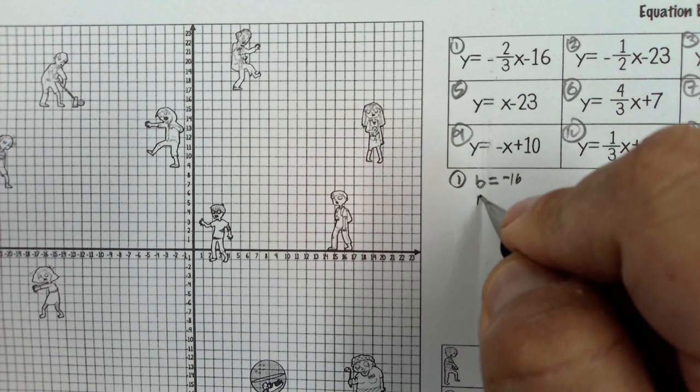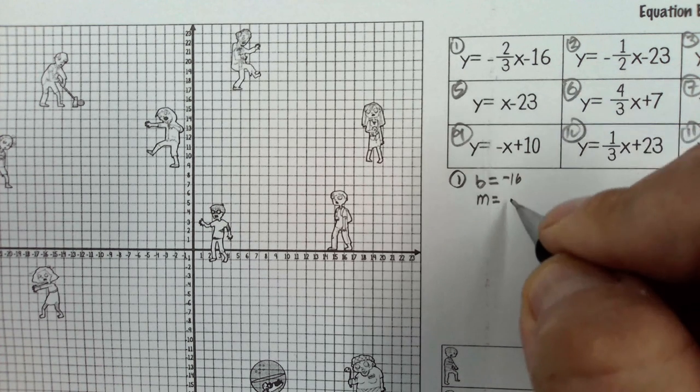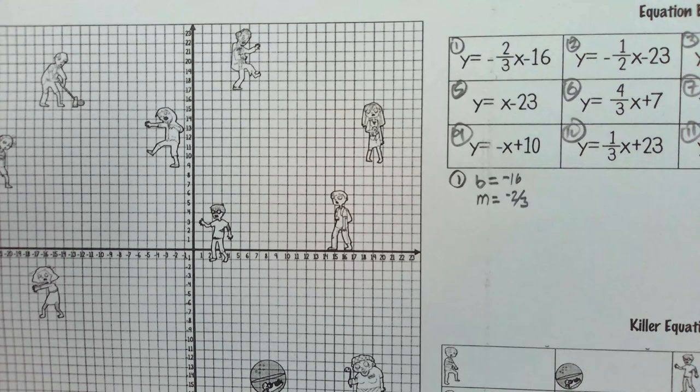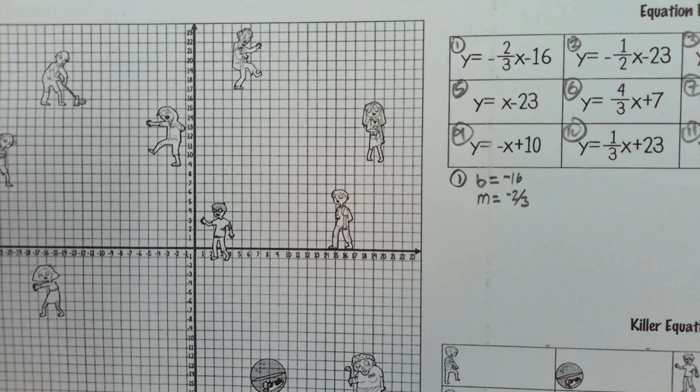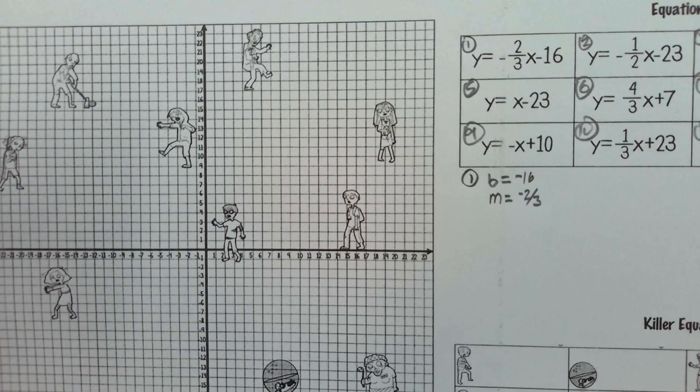That means the m value, the slope, is negative 2/3. I'm going to write that down. Everybody do this? I want to see everybody doing this. The important thing is just to be organized.